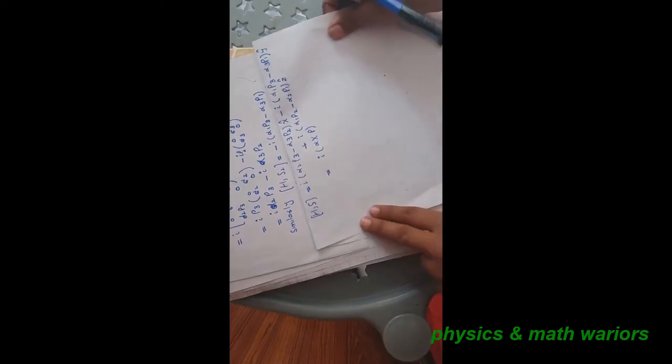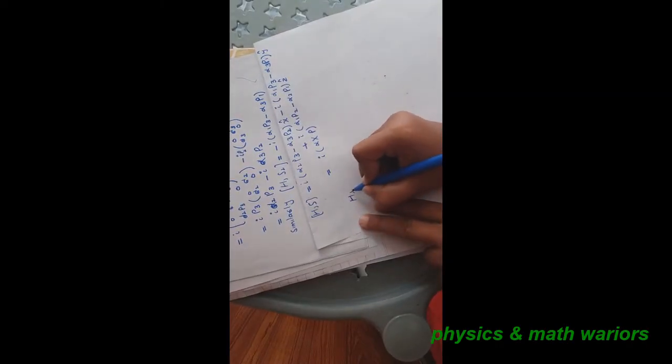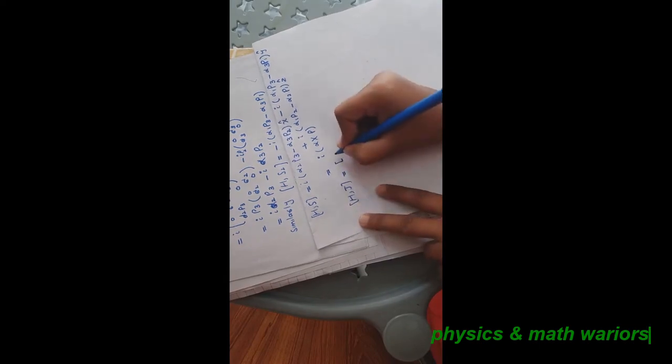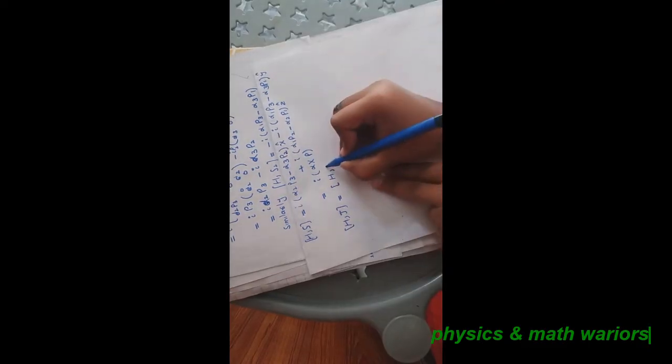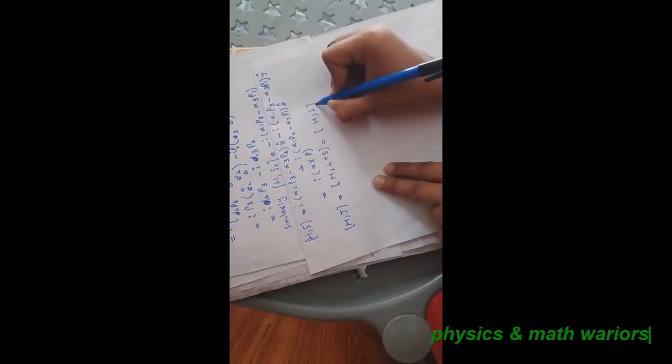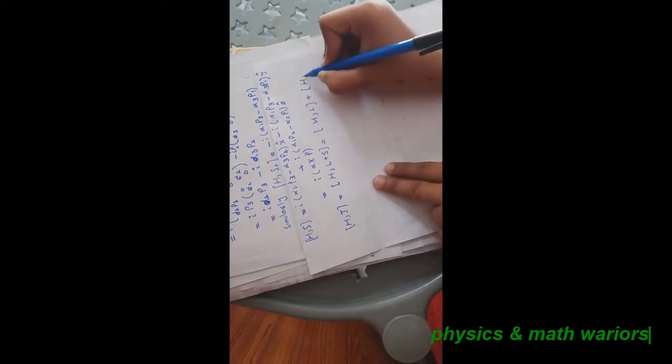Now the commutator of H and J is equal to the commutator of H and L plus S, which is equal to the commutator of H and L plus the commutator of H and S.